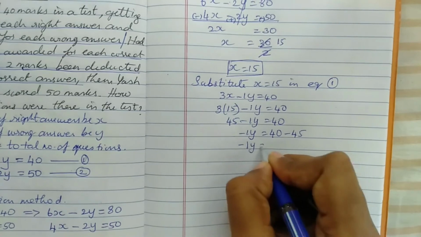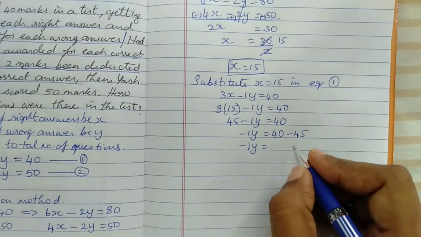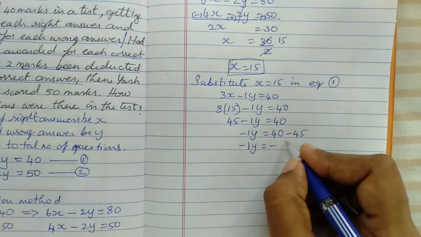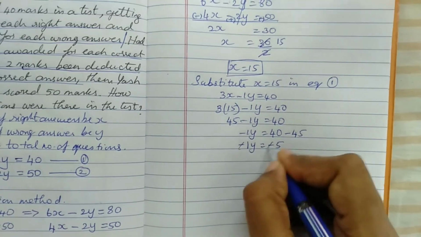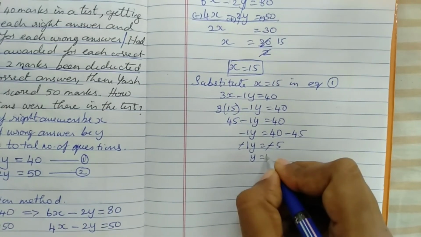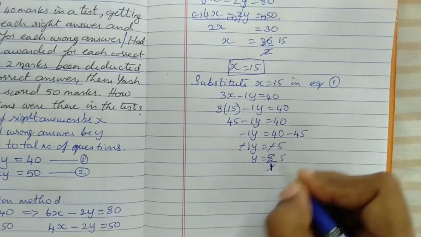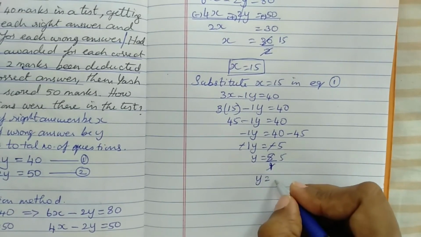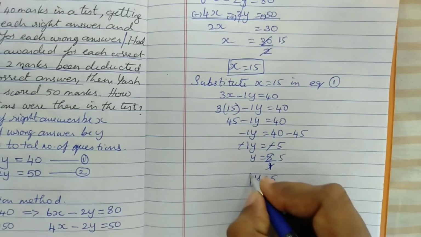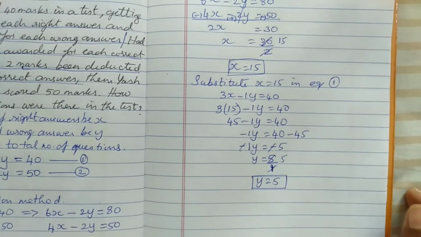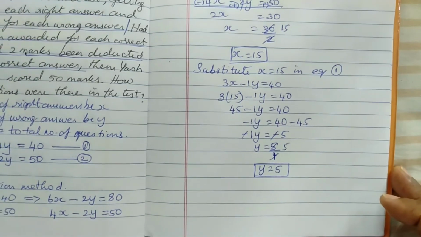So minus 1y is equal to 40 minus 45, which is minus 5. Minus and minus is cancelled. So y is equal to 5 divided by 1, which goes 5 times. So y is equal to 5. This is the value for y.